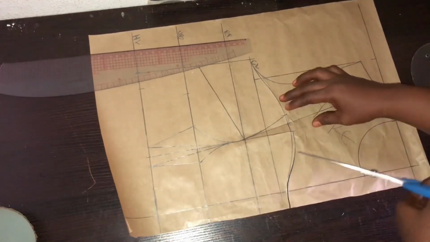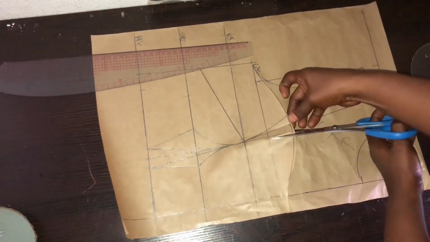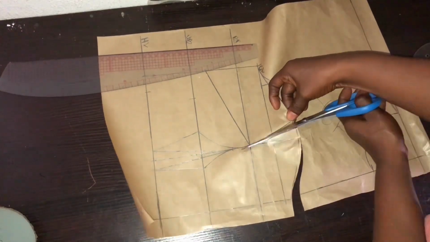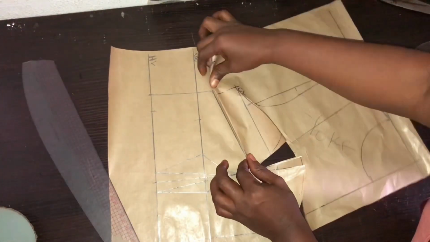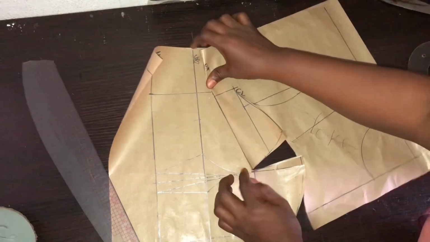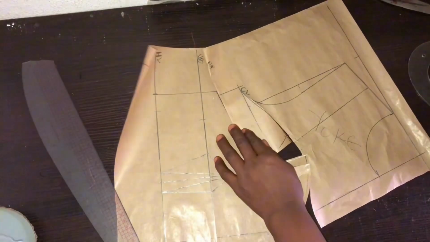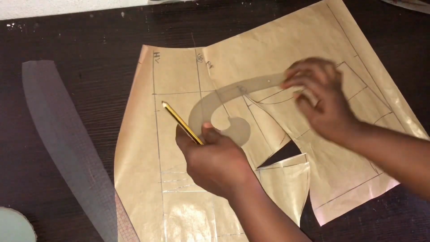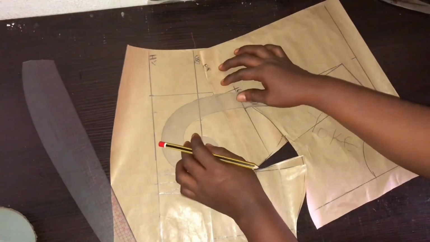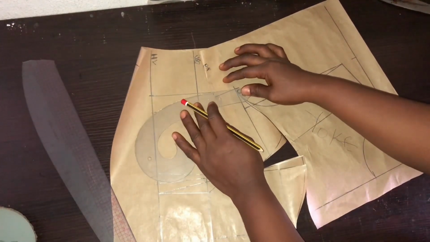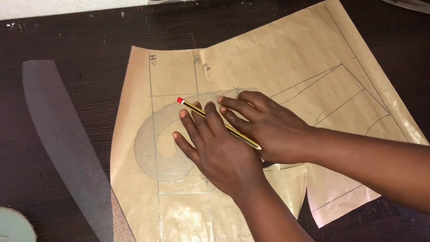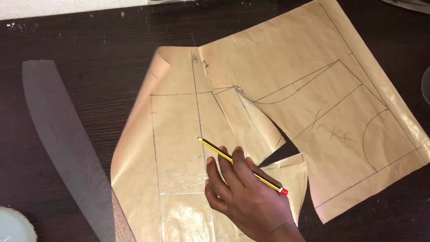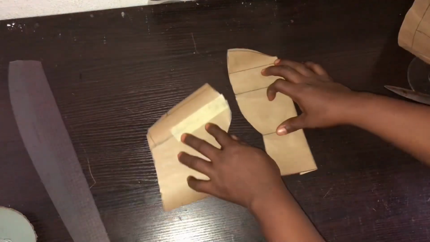Cut out my yoke. Now I will open this up so that I can close in my bust dart. Now I can close in the bust dart this way. When you close your bust dart now, the gaping at this side, you will blend up. To blend up, you make use of your ruler just to connect back to your bust point like this. So now continue with my cutting. I'm done with the cutting of the bustier.